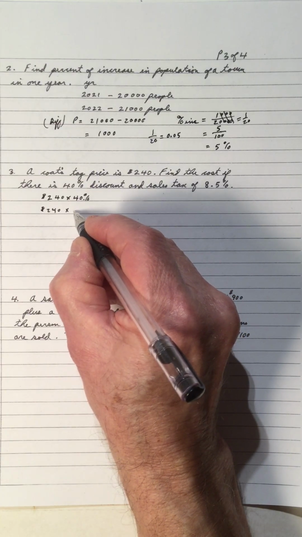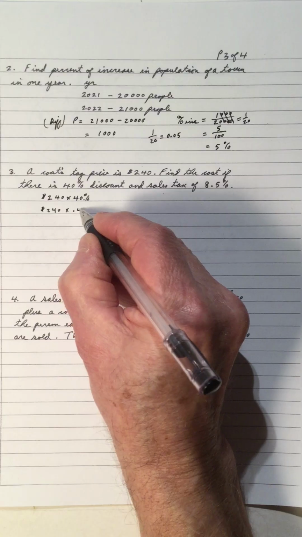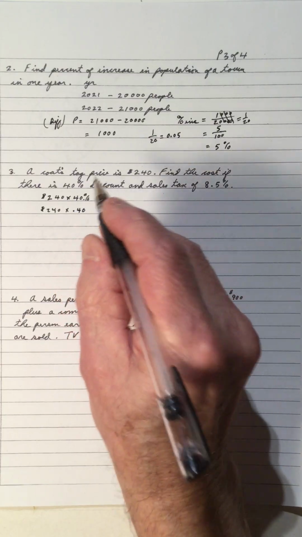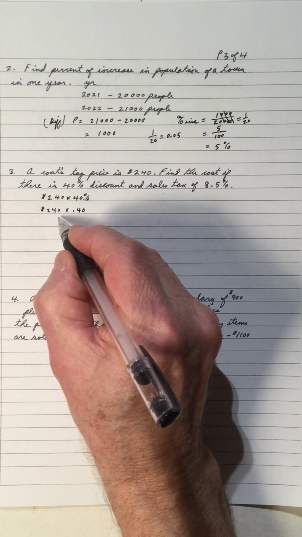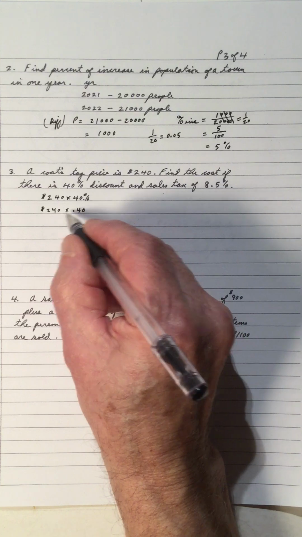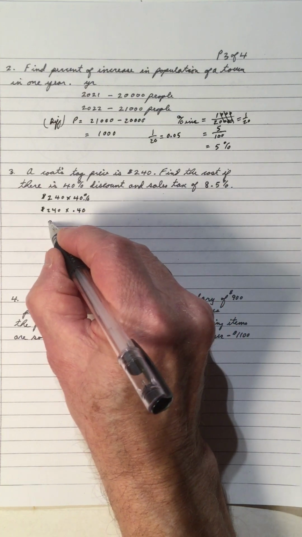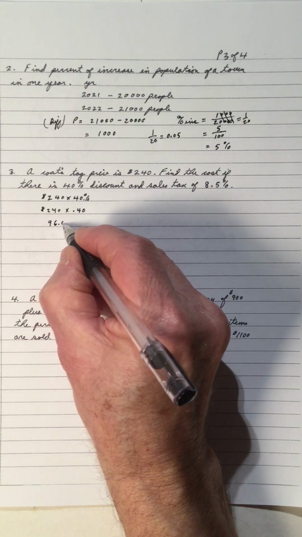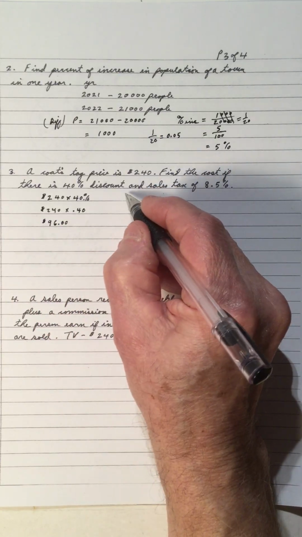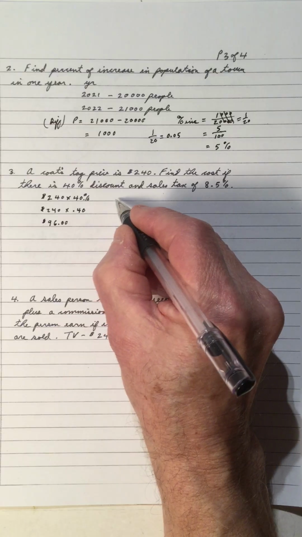Decimal is right there. Move it 2 places to the left and you get decimal 40. You could have 0.40 or just decimal 4. When you multiply that on a calculator, the amount of discount comes out to be 96.00, or just $96. So you have a discount of $96.